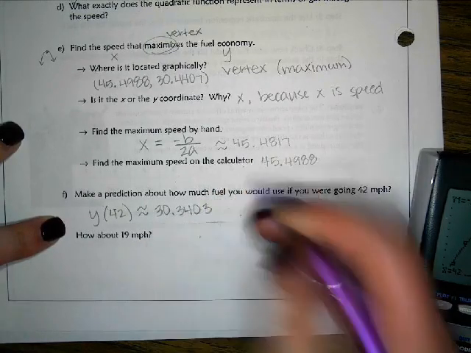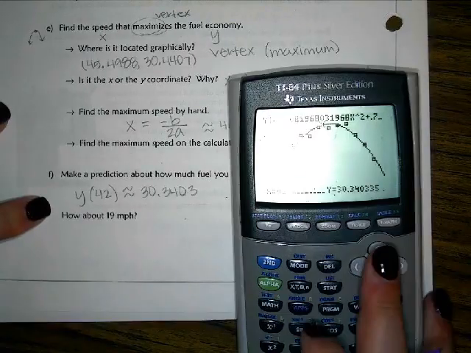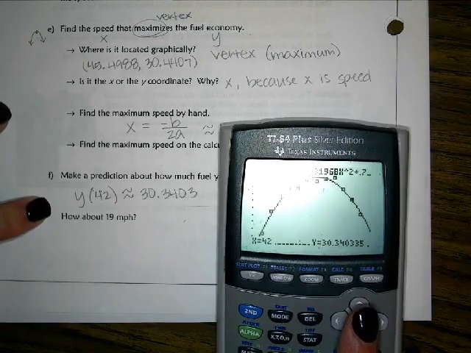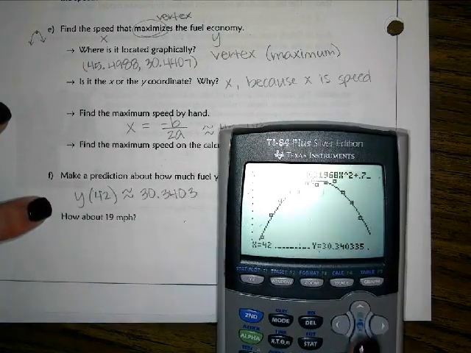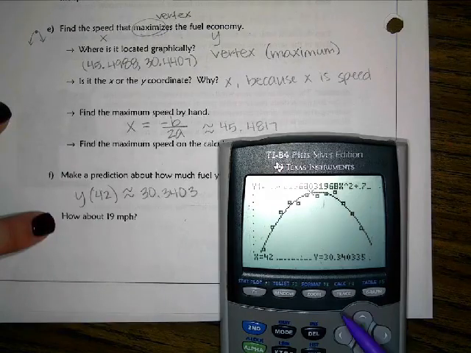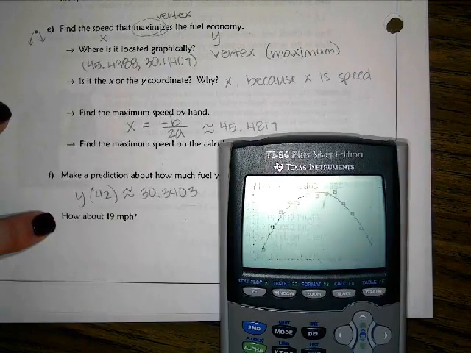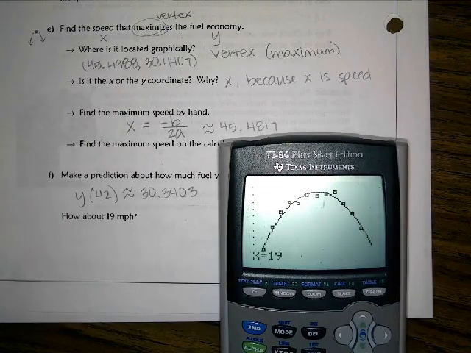So I did second trace number 1, and I plugged in 42. And then I can go ahead and do the same thing for 19. So second trace number 1, plug in 19. You could have also used the table. You could do second graph and get to the table, but to get 42, you would have had to scroll for a while to get there, and that would have been obnoxious. So second trace, number 1, plug in 19. Okay.